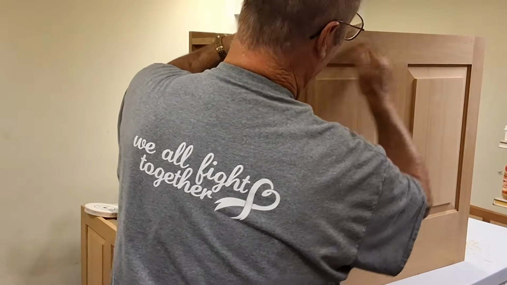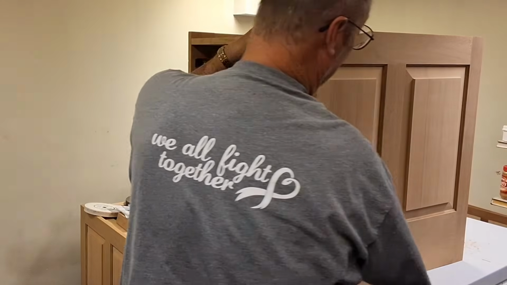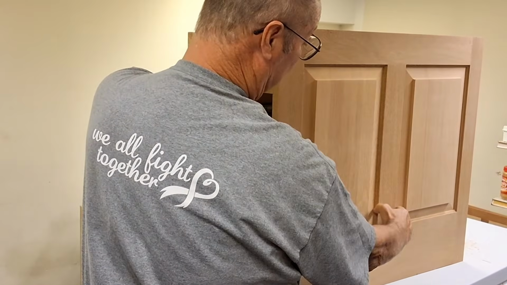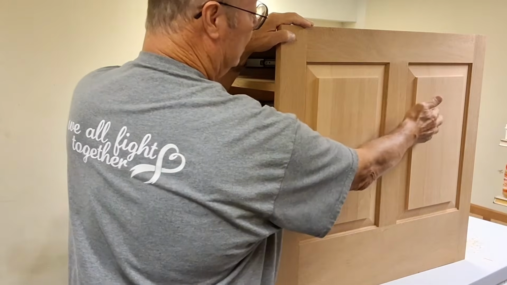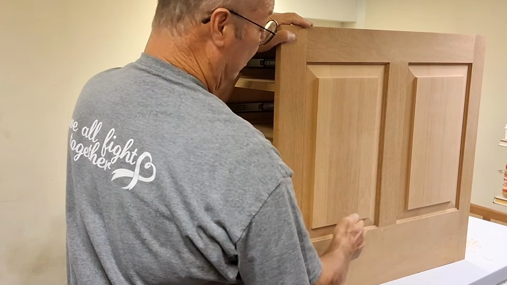These are the main rails that go between the two stiles here. And I have an extra stile in the middle because I have 2 panels here. These are called raised panels, what these are here. You can see right here.